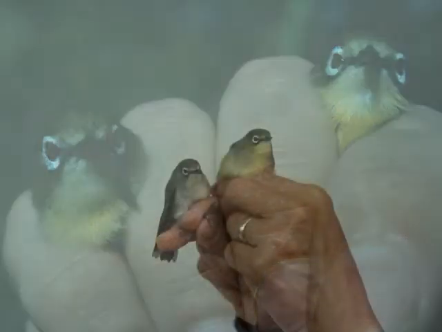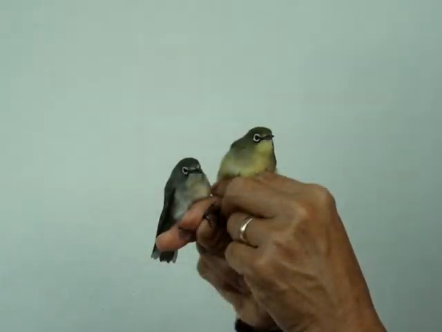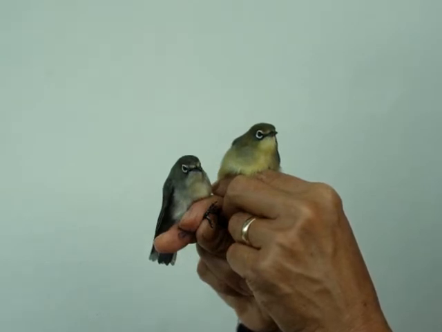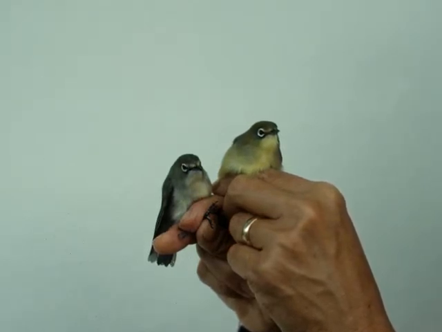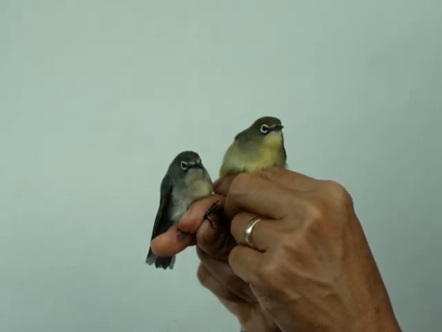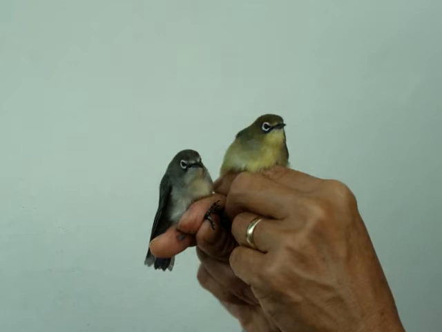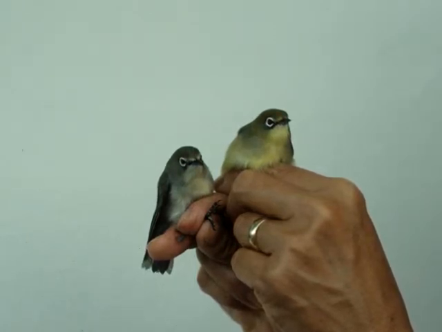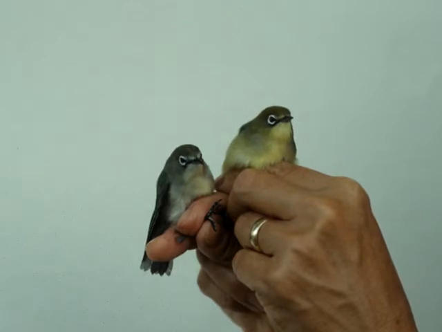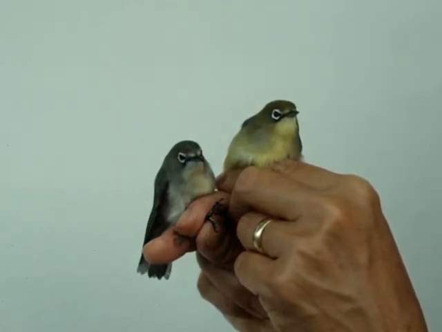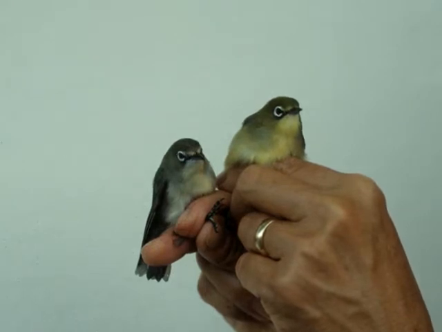One of the side benefits of capturing birds was also that I was able to learn to distinguish between adults and juveniles. If you look at these two birds here, the one on the left is a juvenile, rather gray, just subtly grayer than the other bird, which is an adult with more yellowish tones in it. And that allowed me to learn something about population age structure.